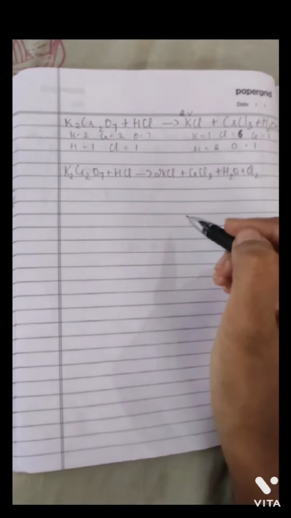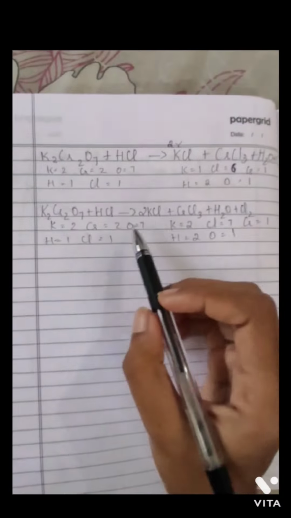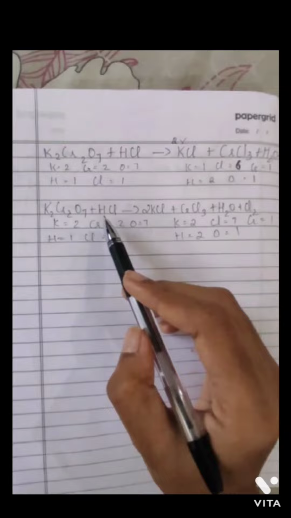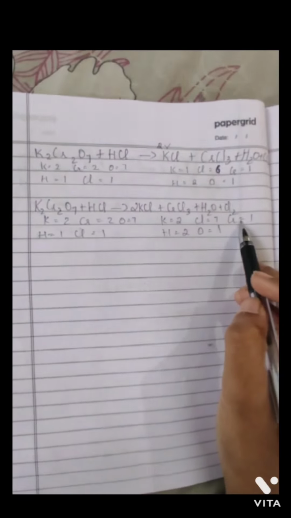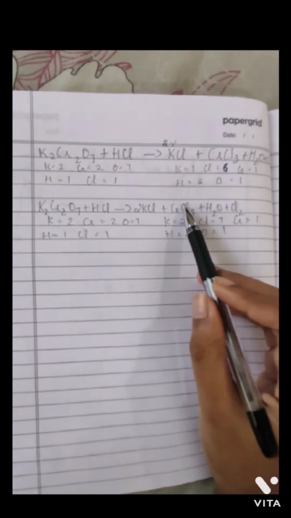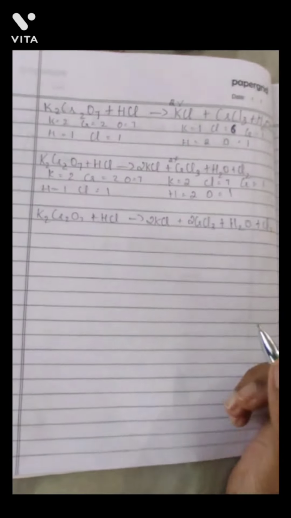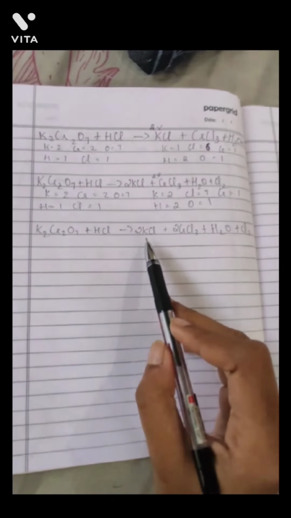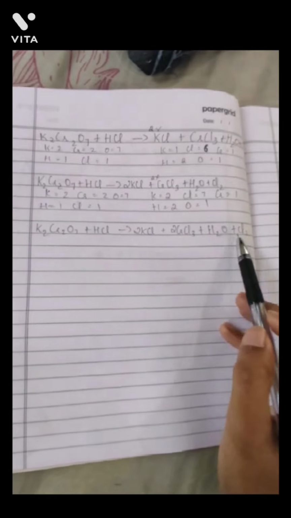Again I write the number of atoms of the reactant side and product side. We go to the next atom, chromium. Here there are 2 atoms, but here there is only 1. So I am going to multiply this by 2. Our equation becomes K2Cr2O7 plus HCl gives 2KCl plus 2CrCl3 plus H2O plus Cl2.